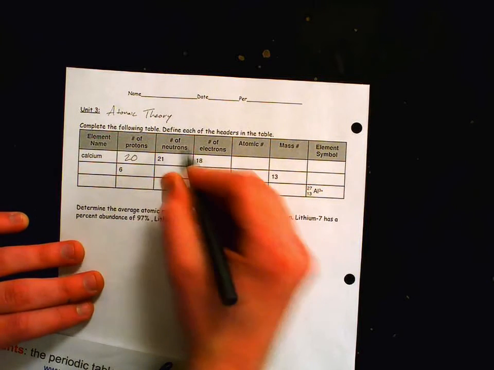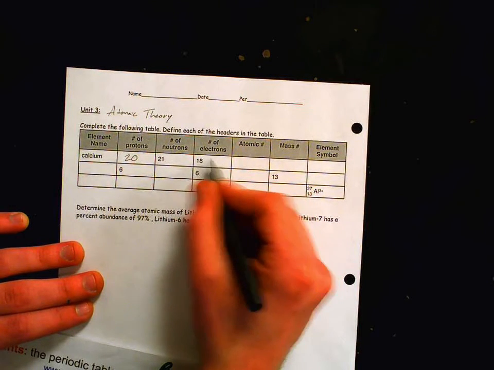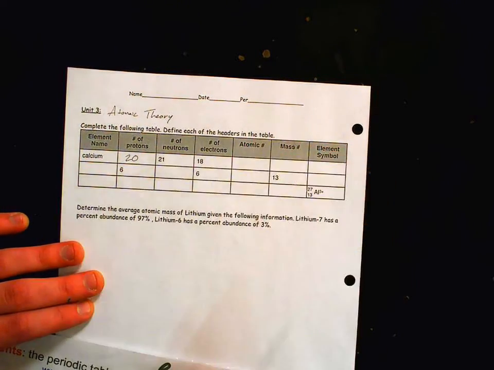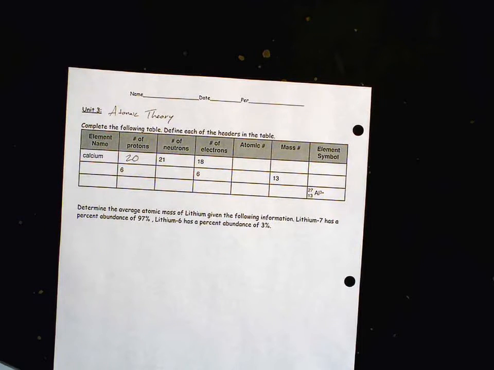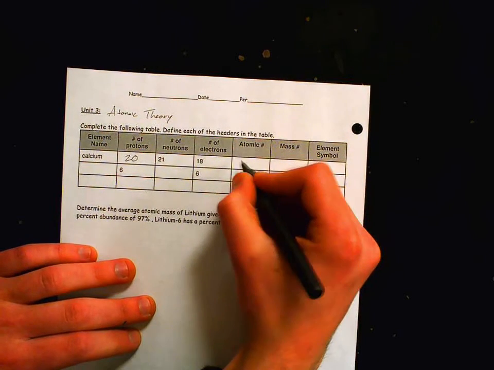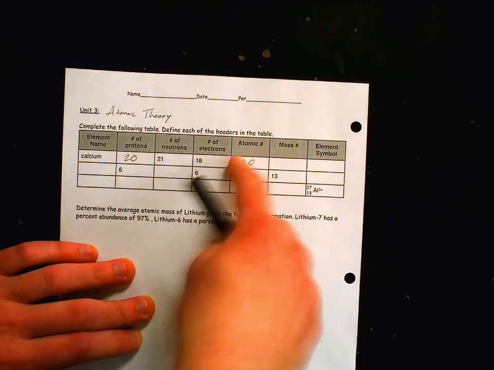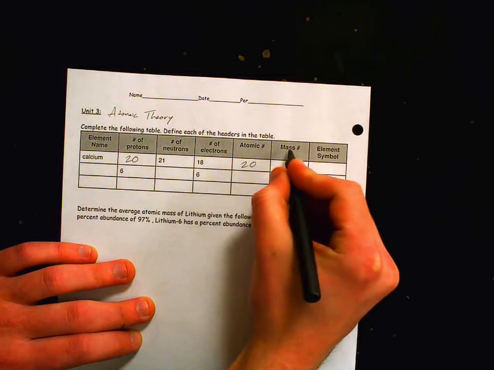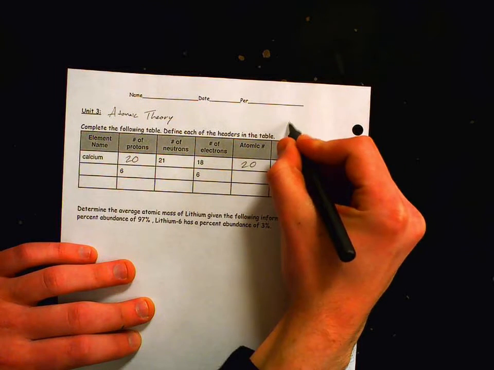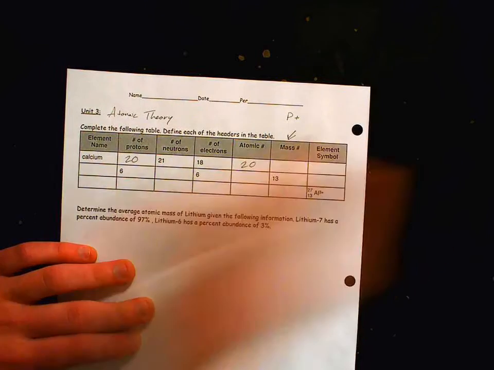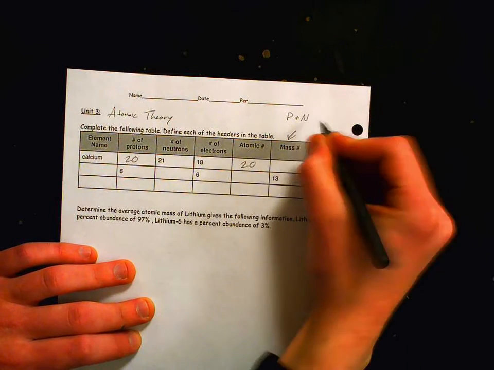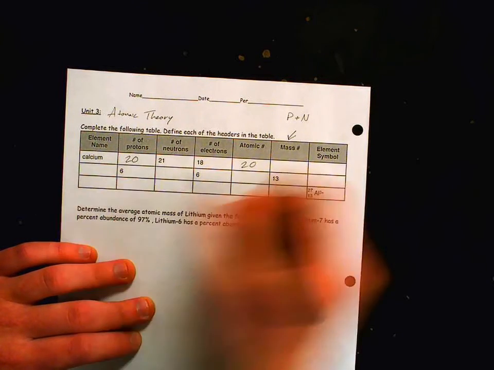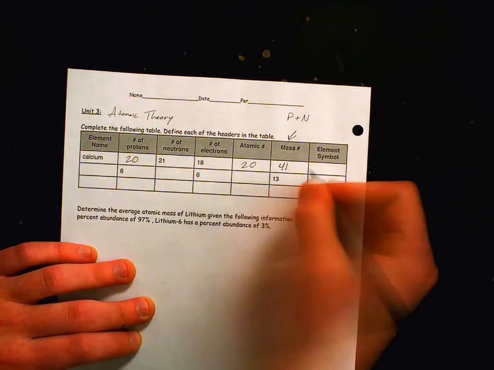Those are also in the nucleus, and then the number of electrons will help us determine whether or not this is an ion. Okay, so the atomic number, which is the same thing that we just looked at on the periodic table, is the number of protons. So these two columns are always going to be identical. The mass number is the number of protons plus neutrons in the nucleus, because protons and neutrons are the only things that contribute mass in the nucleus. So we add the protons and neutrons, and we get 41.